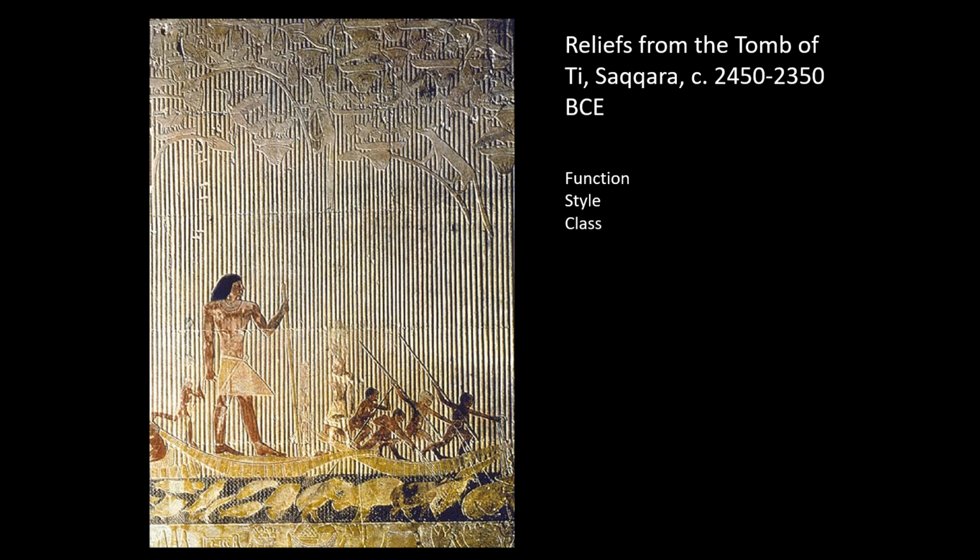Let's look at one more example in this video. This is the wall relief that is painted from the tomb of T in Saqqara. This is about a 4-foot segment that we're looking at here in this image. So it's pretty large. The seated scribe was only like 21 inches tall, so it's not life-size. It almost feels like it is when you look at it, but it's a little bit smaller.